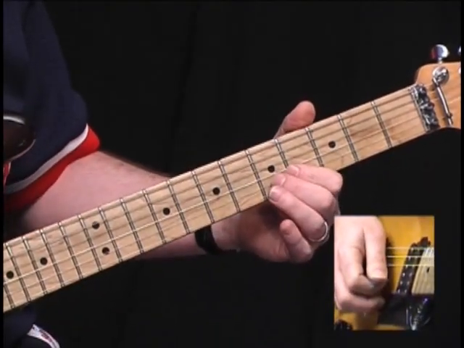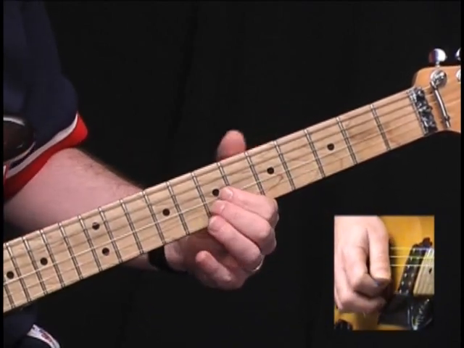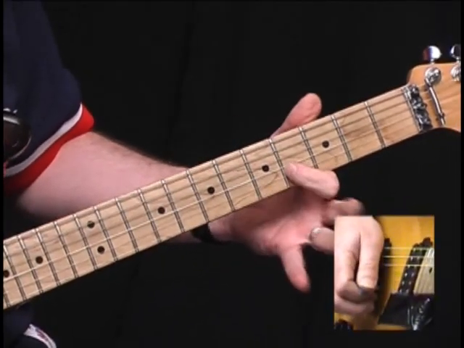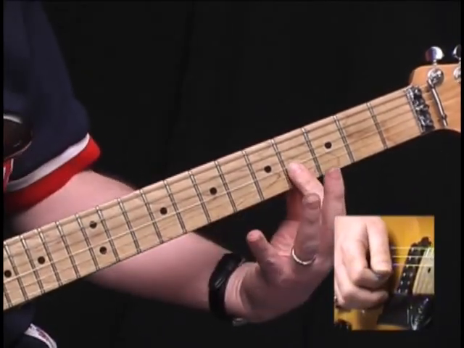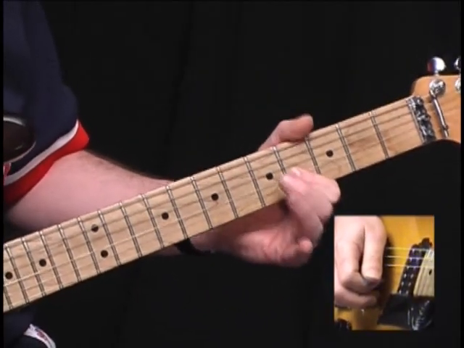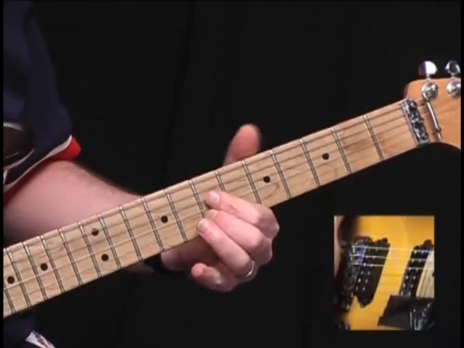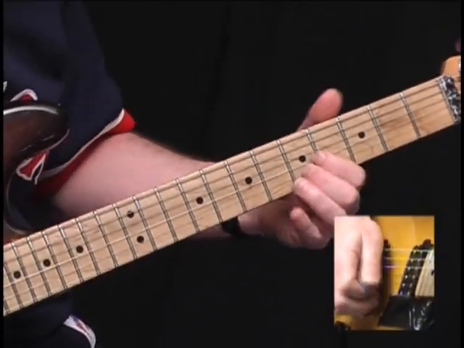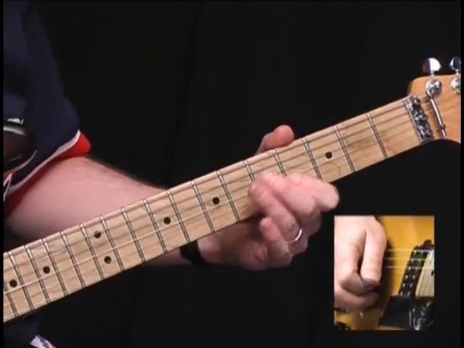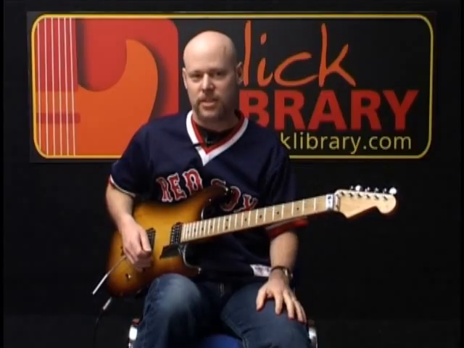Continuing up the B major scale. Up to the 9th fret. Back down. G string 6th fret to the 4th fret. So here's what we've done up to now. Okay, the next section will sound like this.